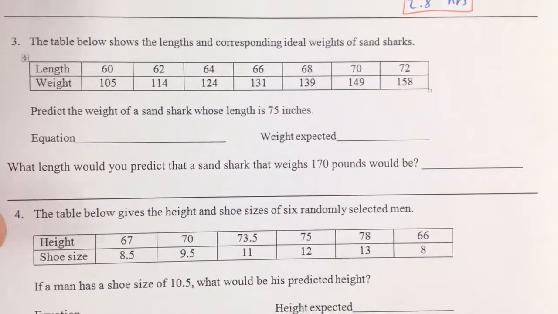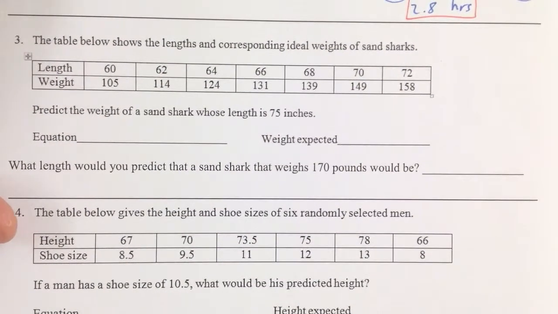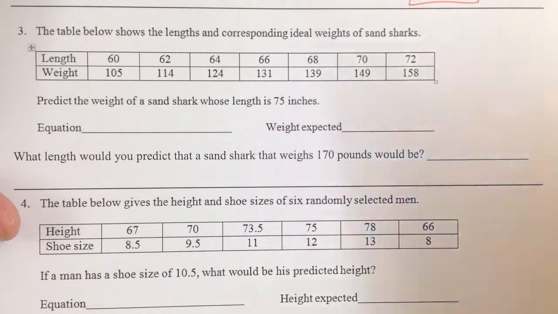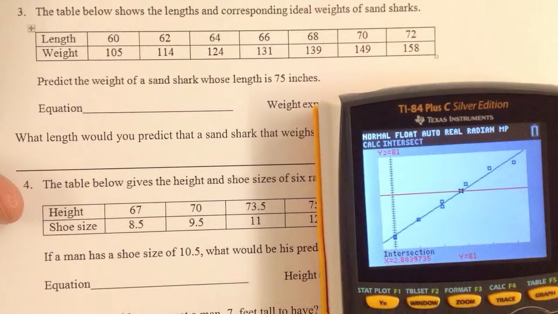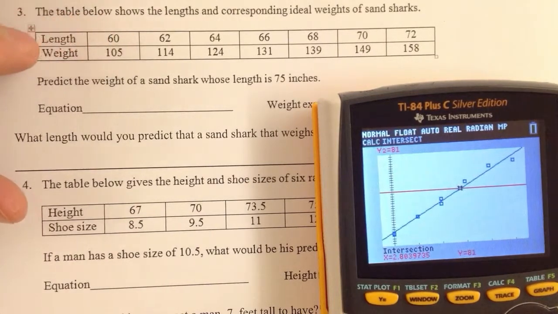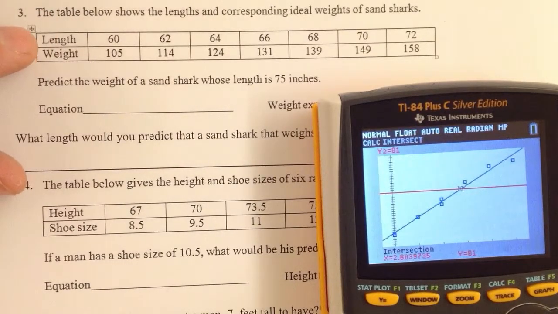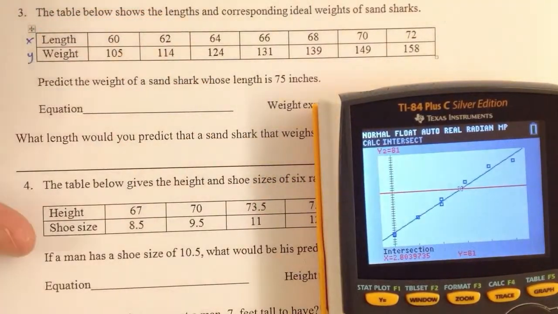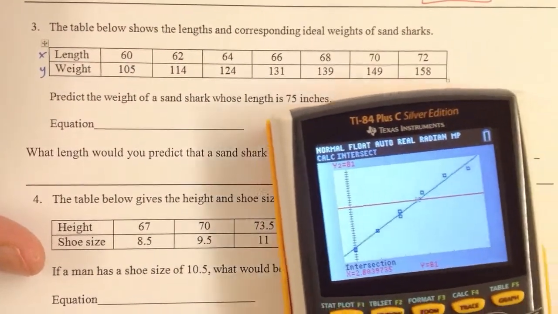All right, let's do number 3. I think that's a 5-minute video, so perhaps I can just walk you through each one of these. It doesn't take very long. We've got a table of lengths and corresponding ideal weights. Length and weight, we could go either way, but since length is listed first, we'll call that the x, and we'll call y the weight, and we'll go from there.